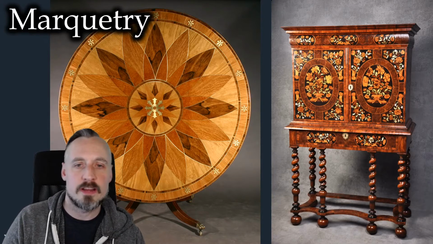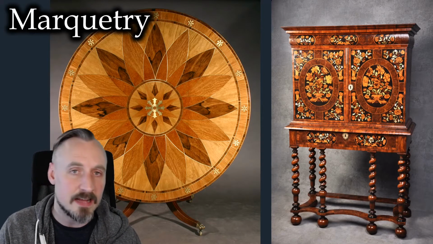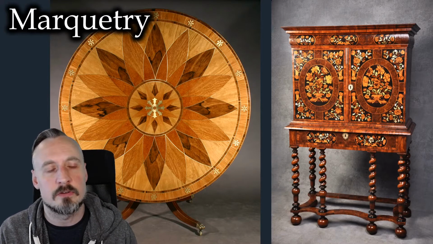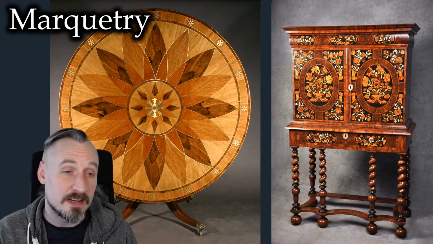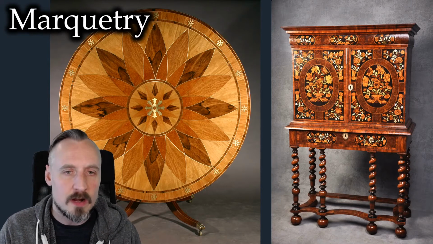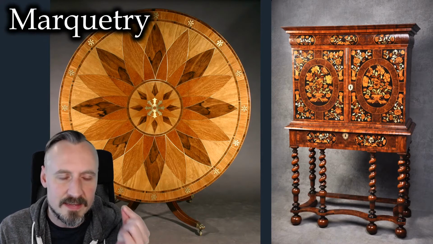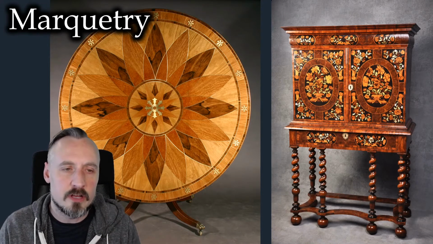Our next keyword is marquetry. If you remember inlay, or mosaic tiles, or zellige from the Moorish time period and culture, marquetry is kind of like that. It is made out of extremely thin pieces of wood that are put together like a jigsaw puzzle.